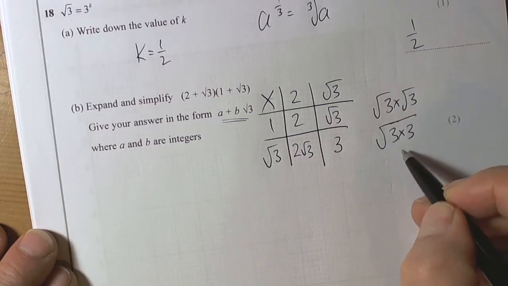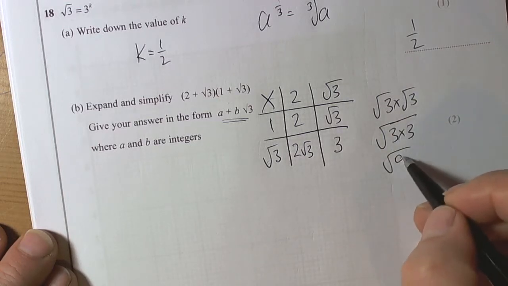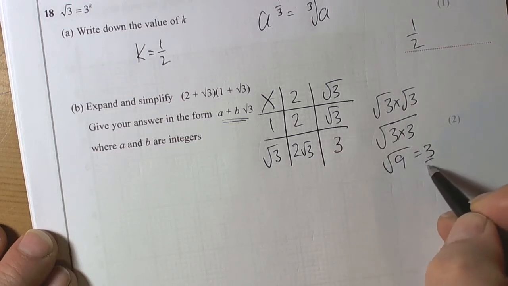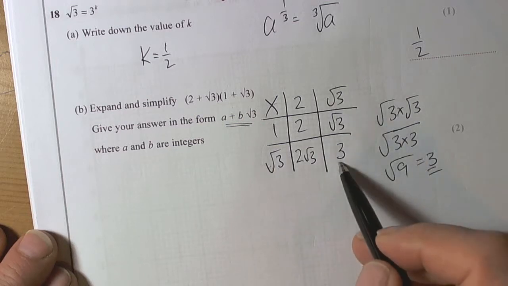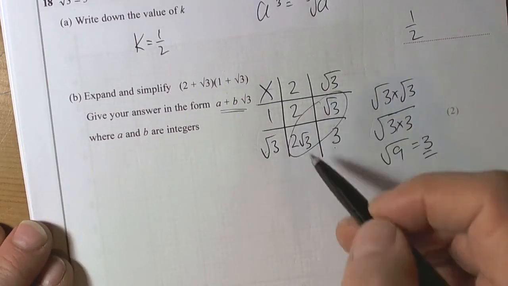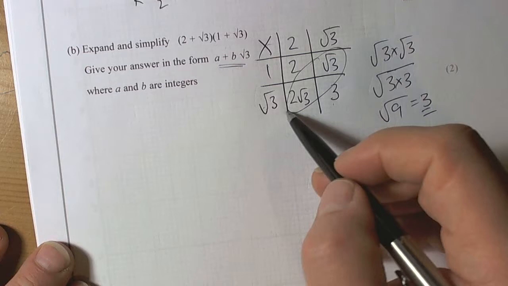So this becomes 3 times 3. 3 times 3 we know is 9, and we know what the square root of 9 is, 3. So squaring the same root cancels the root out to give you 3. It's usually the quickest way of thinking about that. And then of course we look for like terms.